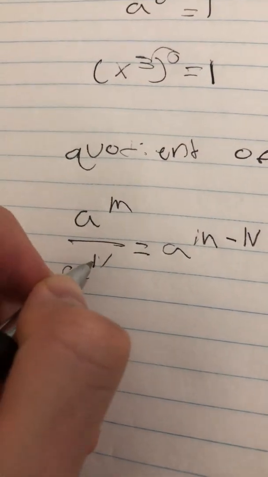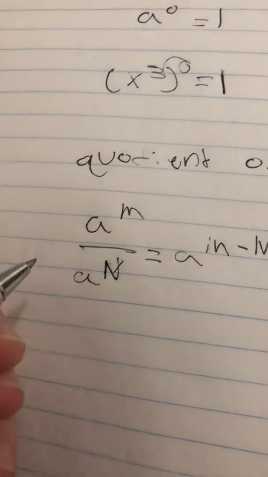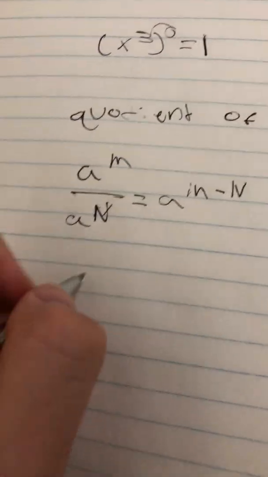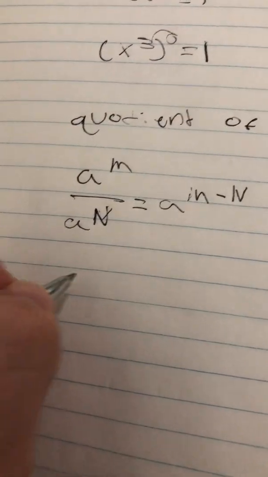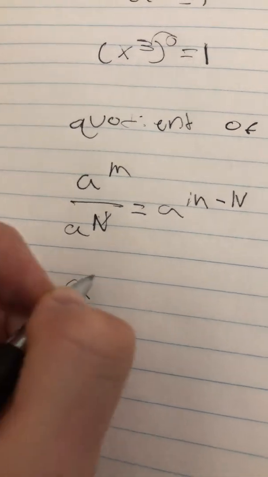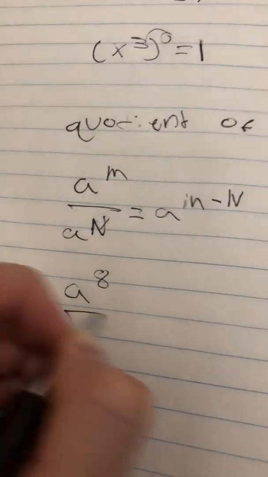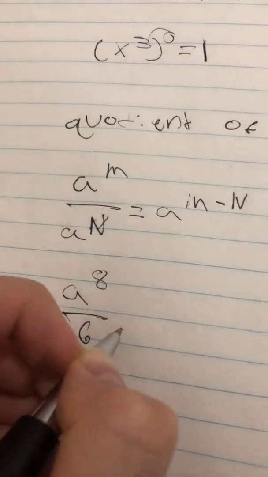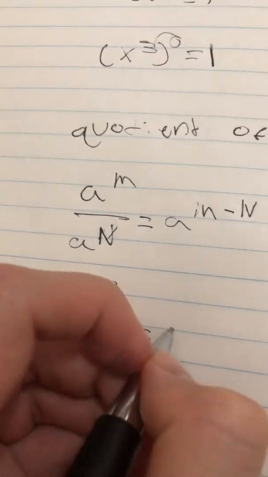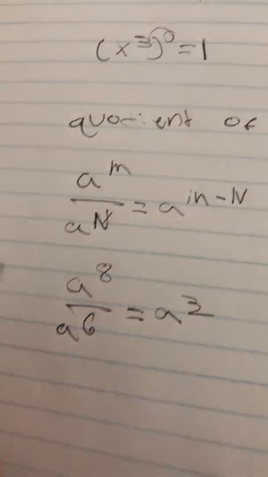So let's say we had a to the 8th over a to the 6th. This would equal a to the 2nd because m minus n.